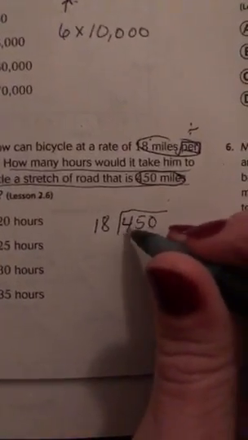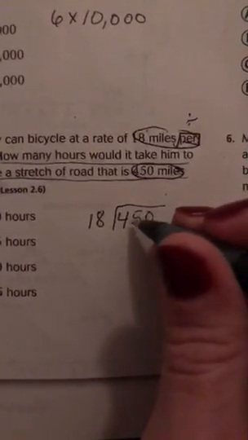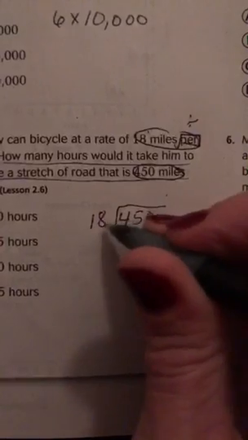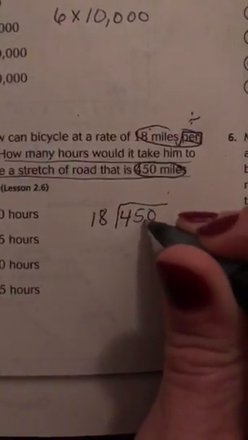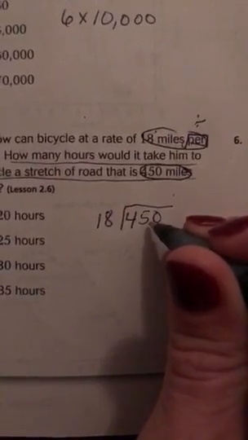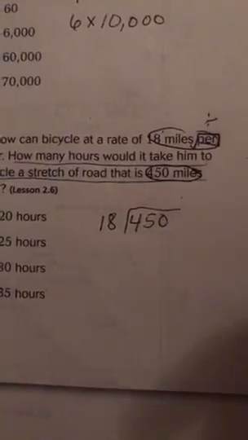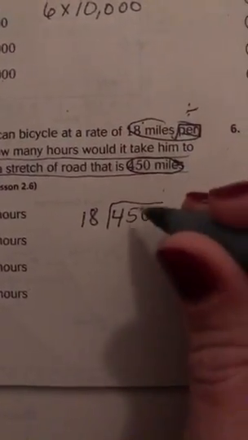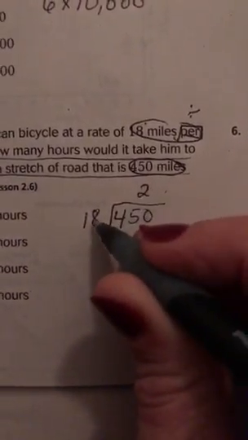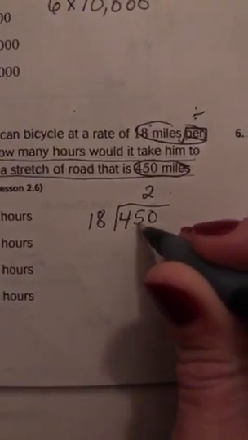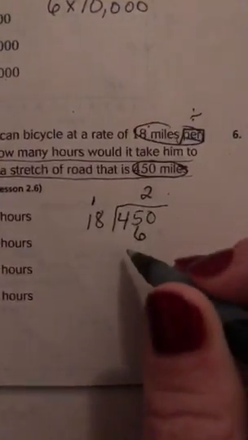So I don't know my multiples for 18, but I do know my 20s, so I can use 20s to help me estimate. I know that I cannot do 4 divided by 18, but about how many times can 18 go into 45? Right, again, 18 is kind of close to 20, so 20, 40, if I went in 3 times 60, that'd be too high. So let's try 2 and see if it works. 2 times 8 is? Good, 16, so I'm going to drop my 6 and regroup my 1.